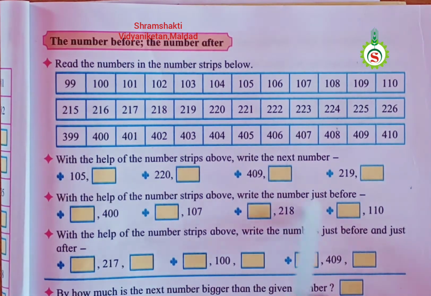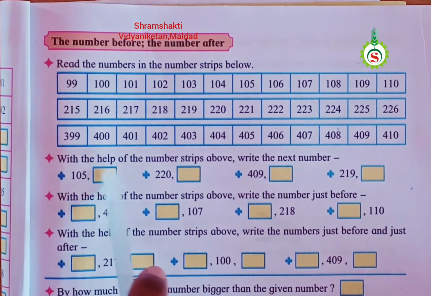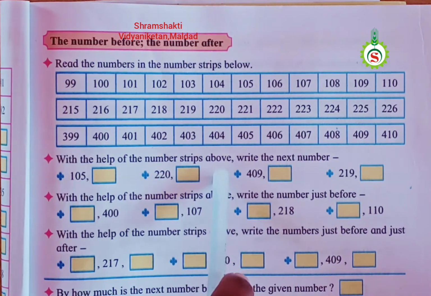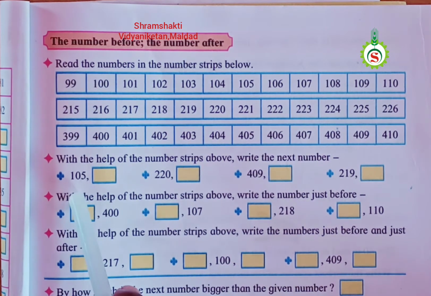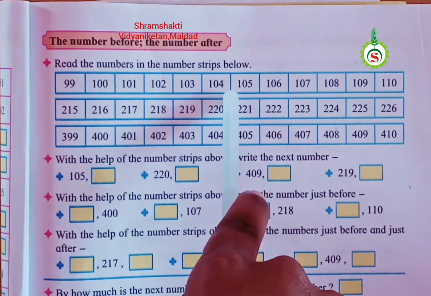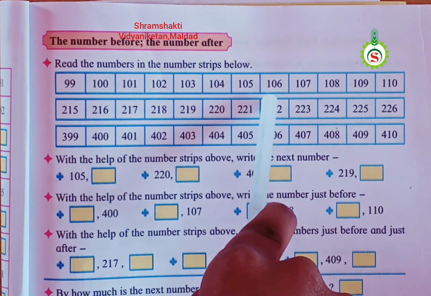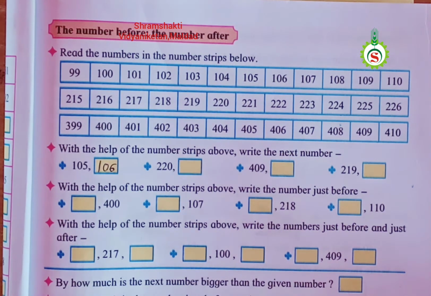Some questions are given here. See the first question. With the help of the number strips above, write the next number. See the first example, 105. Where is 105? See. Next number, which next number? 106. Write down.